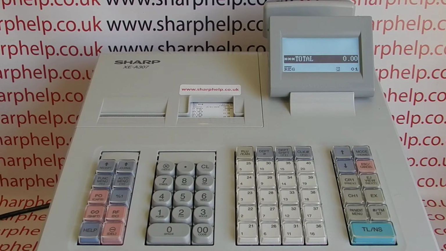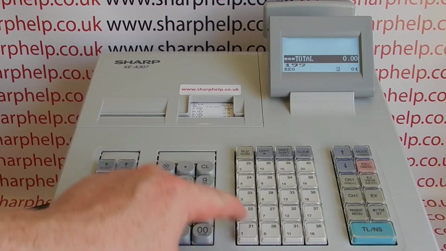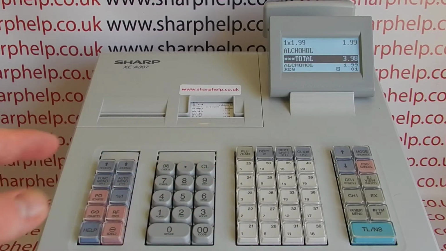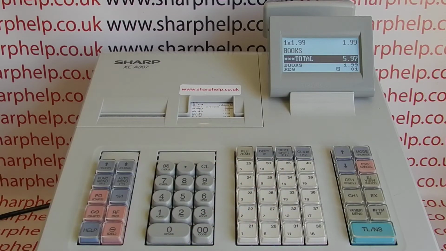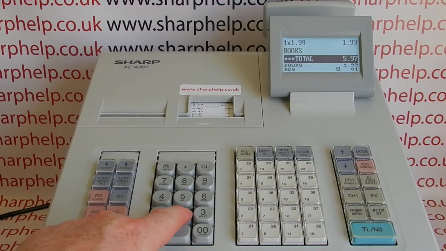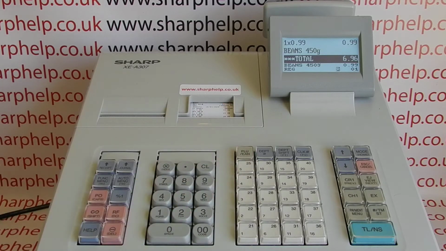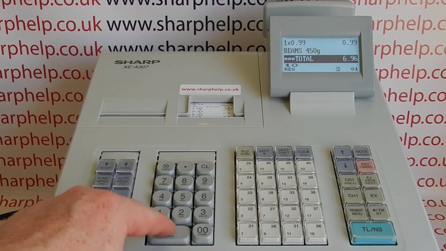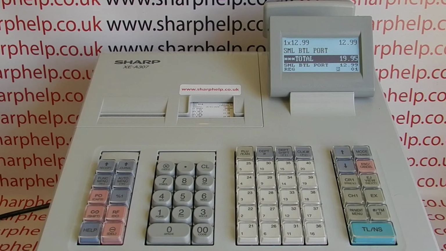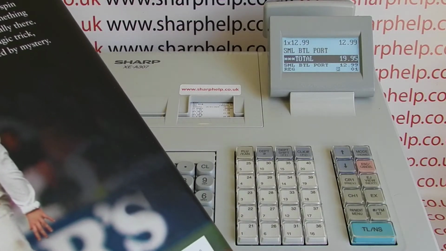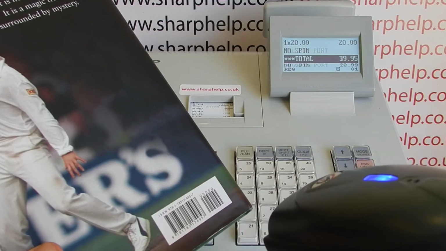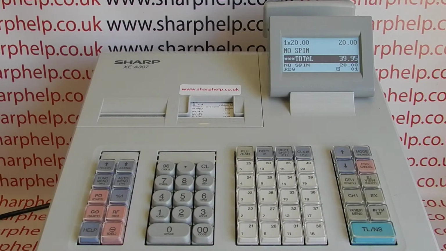So on a cash register, any cash register will have sales departments, which are categories of sale, which might be groceries, alcohol, books. They're all departments, they are categories of sale. An individual PLU is the individual item. So on this machine, 2 PLU is beans, 450 grams, 100 PLU is a small bottle of port, and I've also got some barcode items. Well, I have one. So that's a book called No Spin at £20.